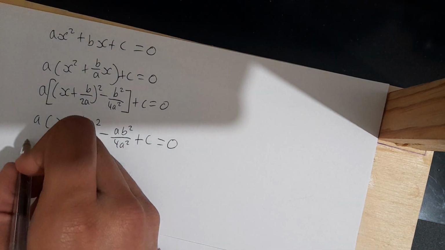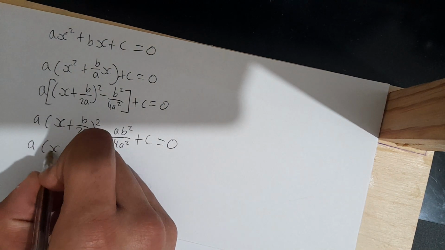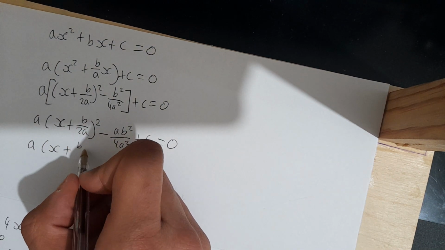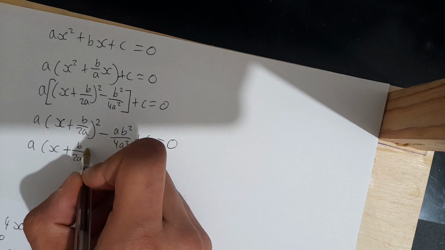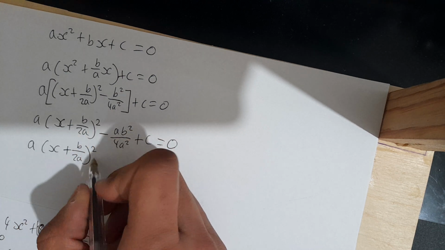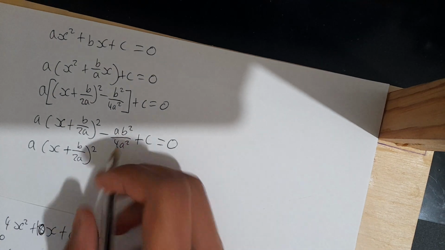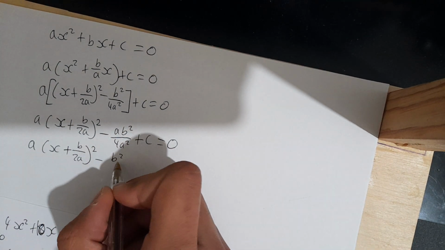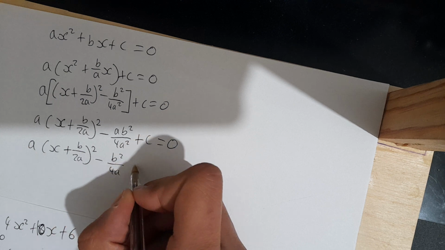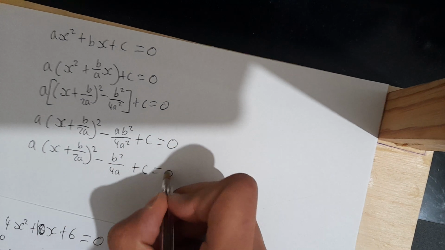And now what do? Well, a, x plus b over 2a squared. So we can cancel out one of the a's here, minus b squared over 4a plus c equals 0.